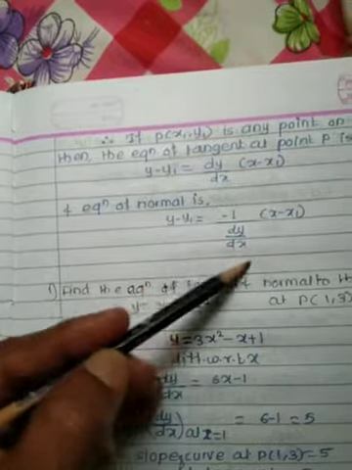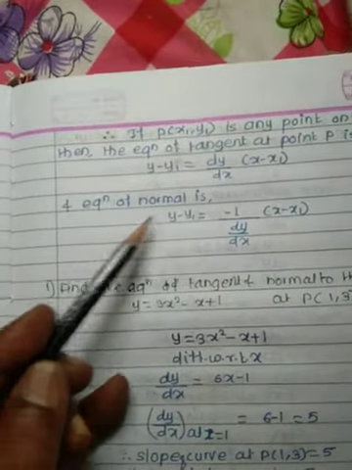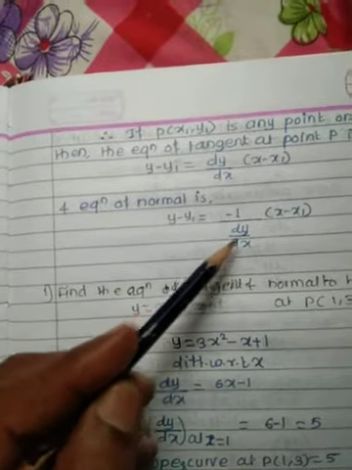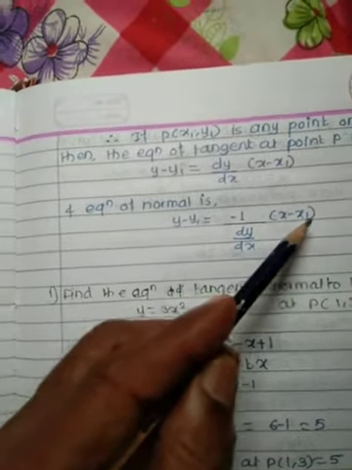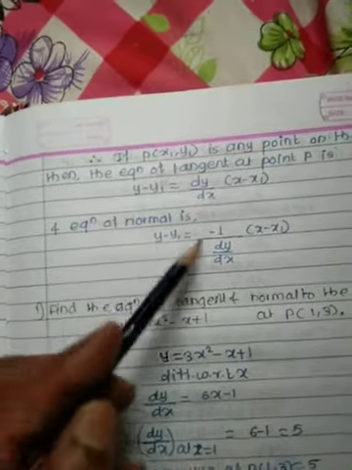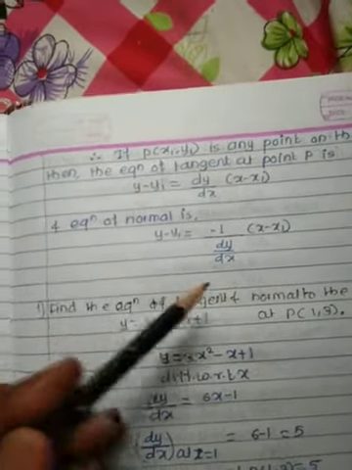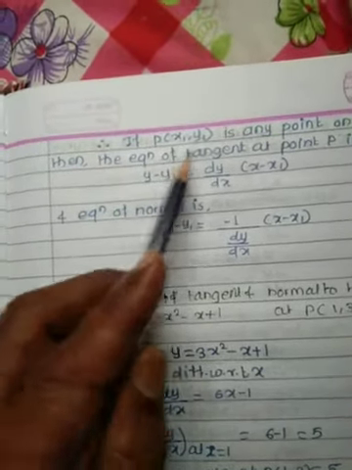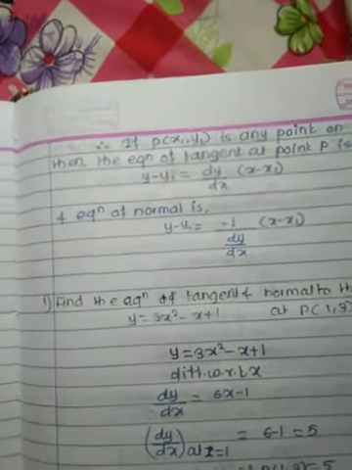So the equation of normal is y minus y1 is equal to minus 1 upon dy upon dx in bracket x minus x1. Converting these equations into the standard form ax plus by plus c is equal to 0, we get the equation of tangent as well as the equation of normal.